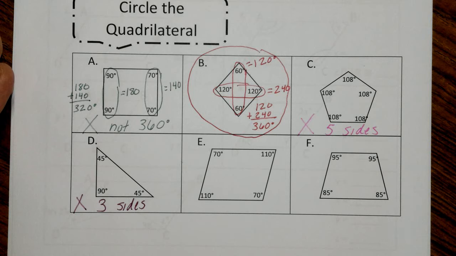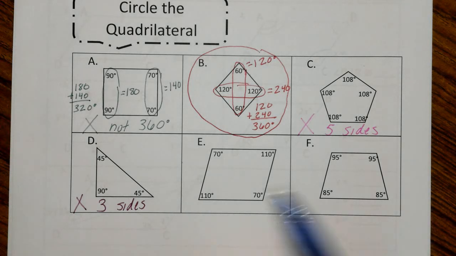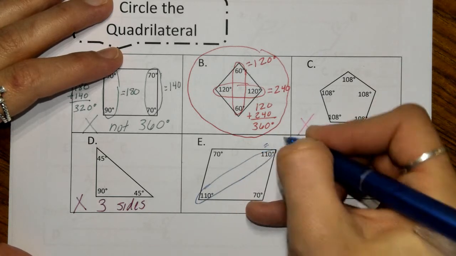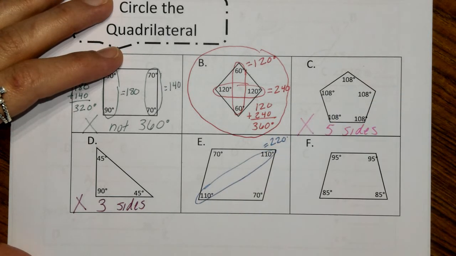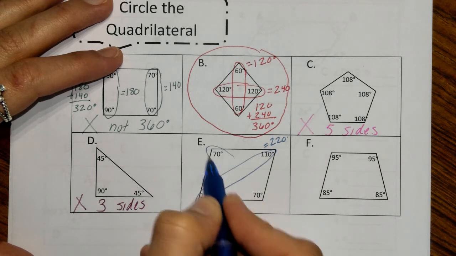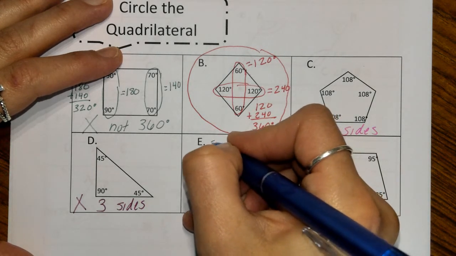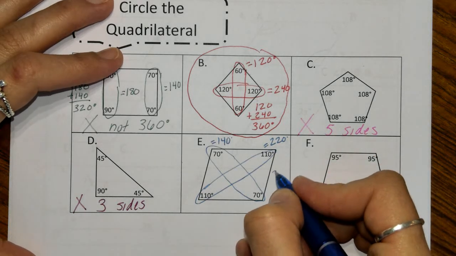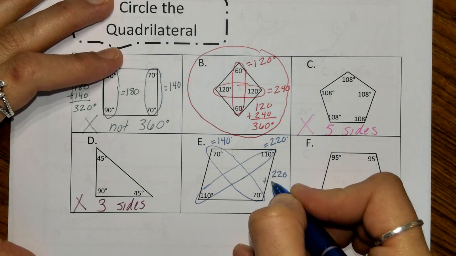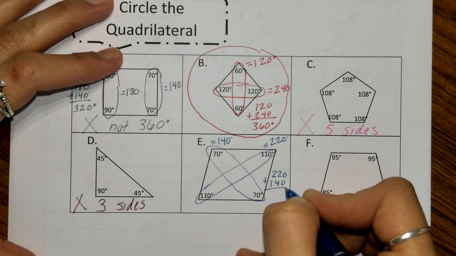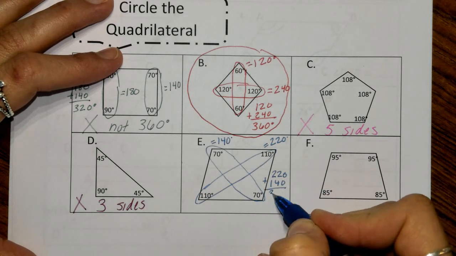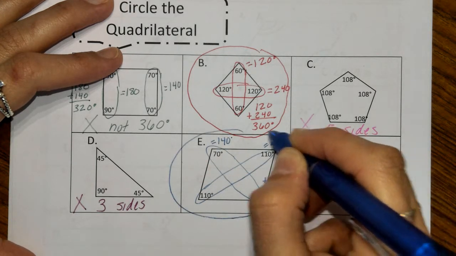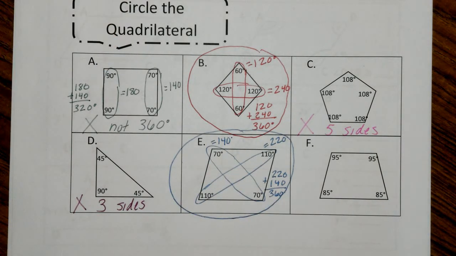Letter E, let's take a look here. Okay, I see 4 sides, so check on the first property. Let's look at this. 110 plus 110 will give me 220 degrees. And then when I take that 70 plus 70, this is going to equal 140 degrees. Now we're going to take those two and add those together. 220 plus 140. Look at that. We've got 360 degrees. So here we have 4 sides, and all 4 angles add to 360. We do have a quadrilateral.